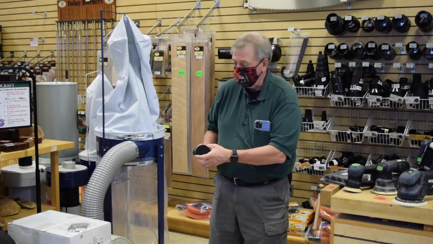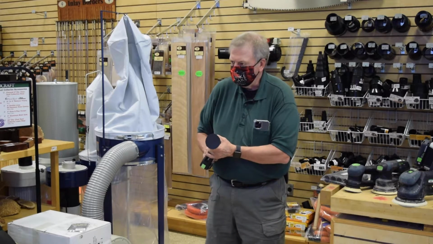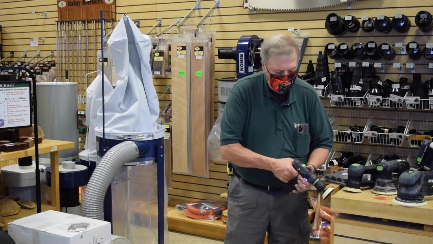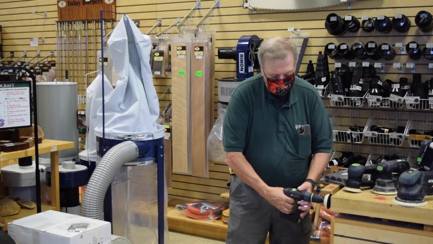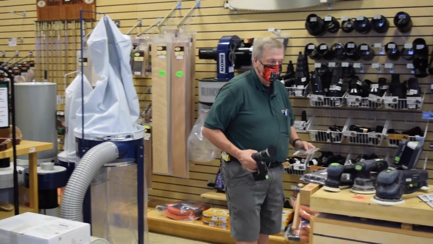They make 2-inch ones too. You can clean the thing. So this is another way to sand. This works really, really well. And off you go. There's oodles of different ways to sand.